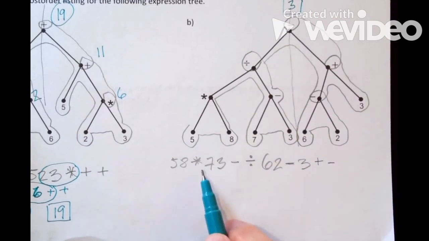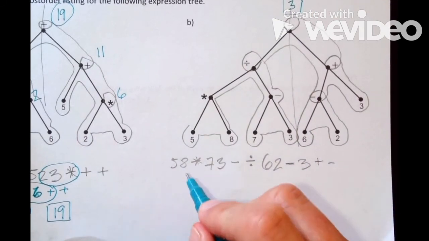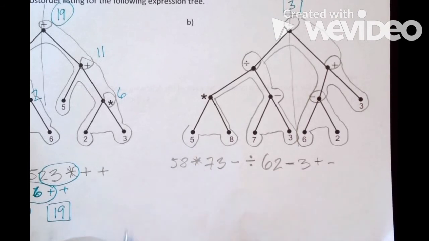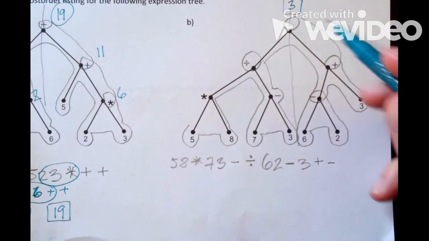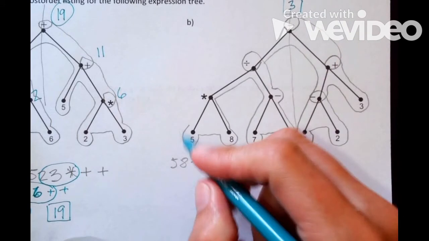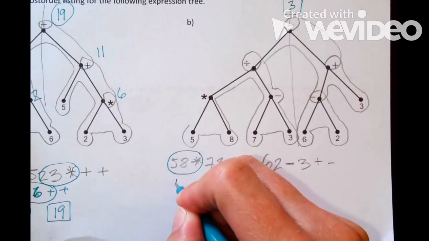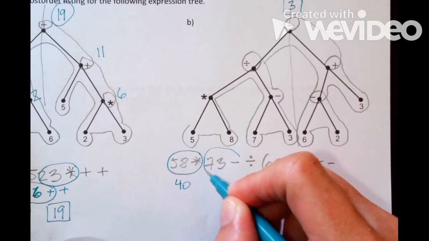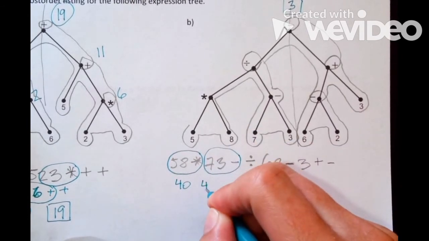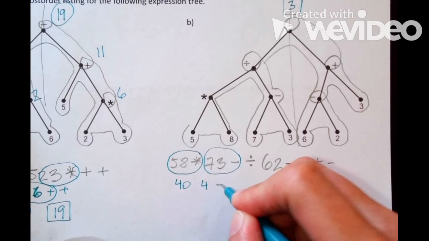So we're going to do that using reverse Polish notation. There's no parentheses, but we will get a 3 out of this. And this is the procedure. One more time. 5 times 8 would be 40. Then the next two, 7 minus 3, that would be 4. This division needs to stay.